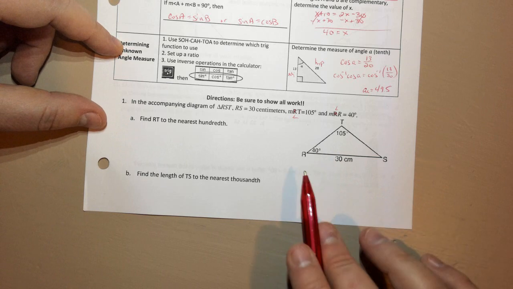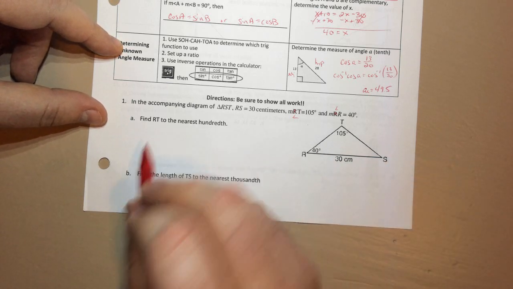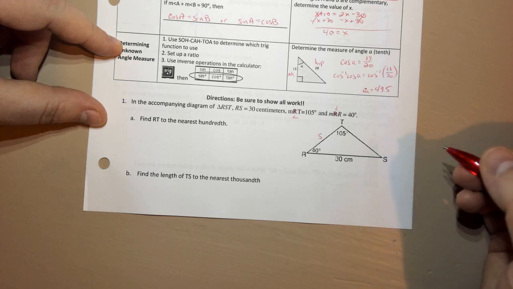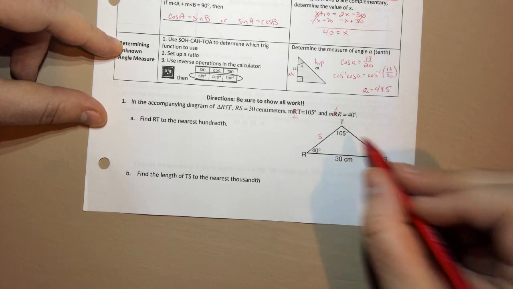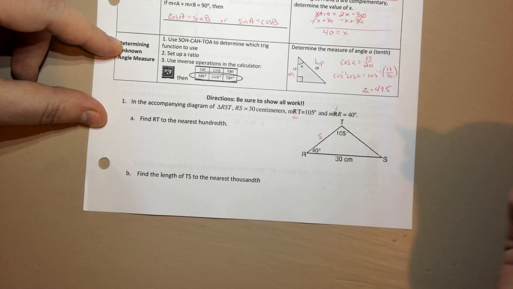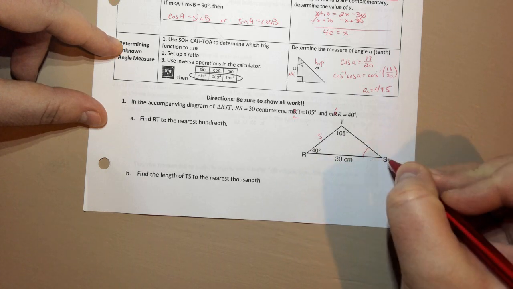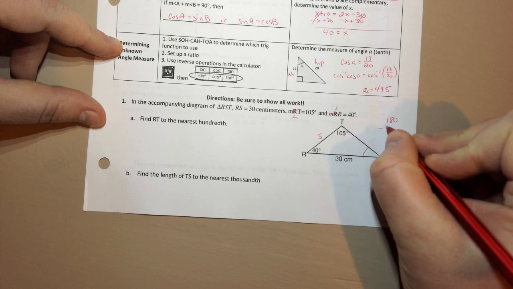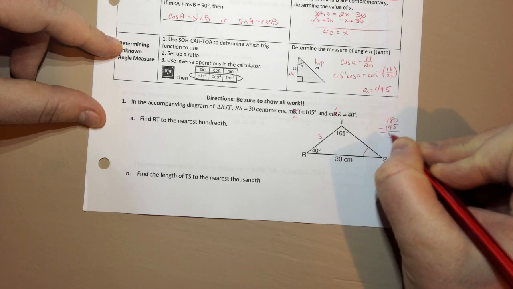So law of sines, remember, two sides and two angles. So I'm looking for RT, which is this side, which is S. So I don't have three sides and an angle. So that's law of cosines. So I have to use law of sines. So I need to figure out this angle first. So I'm going to add these two together to get 145. 180 minus 145 is 35.